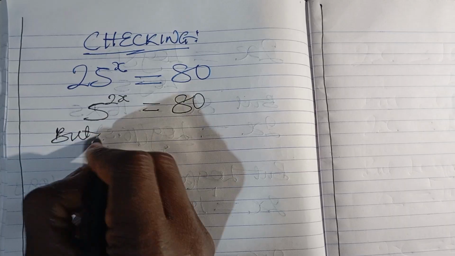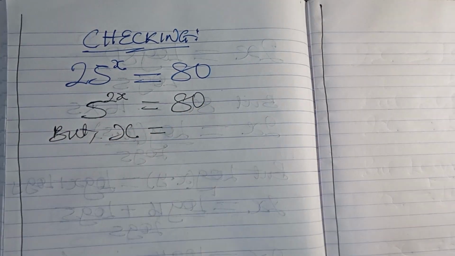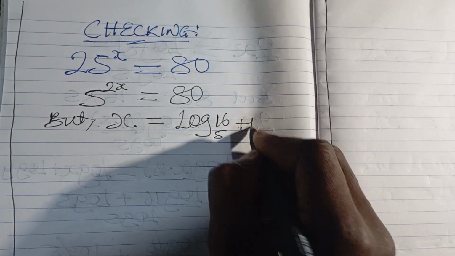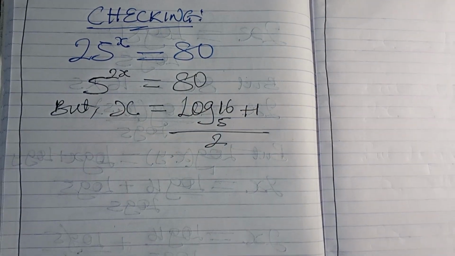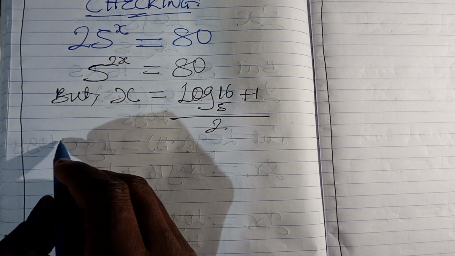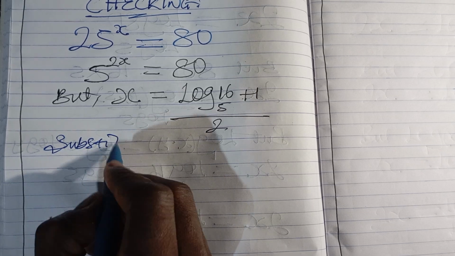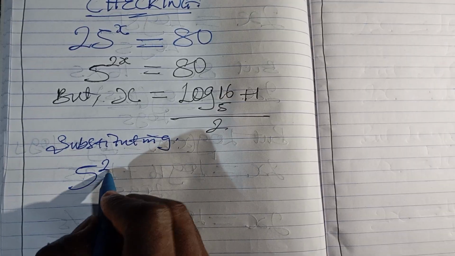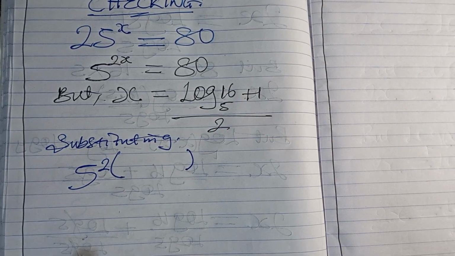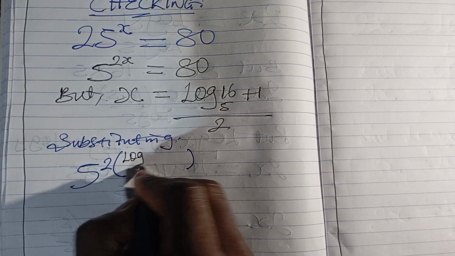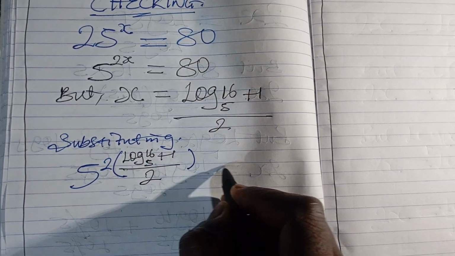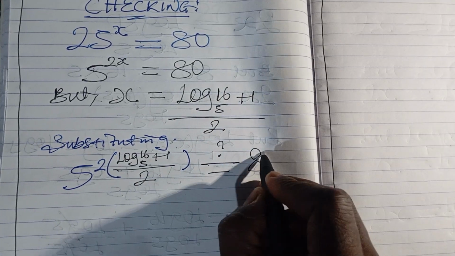But we found x as log 16 base 5 plus 1, all divided by 2. Let's now try and substitute. Substituting, you have 5 raised to power 2 times the value of x, log 16 base 5 plus 1, all divided by 2. Will it give us 80?